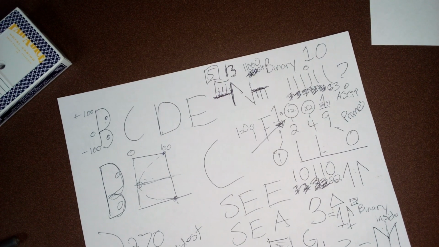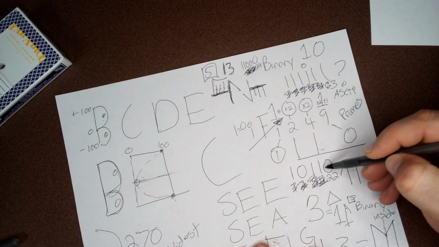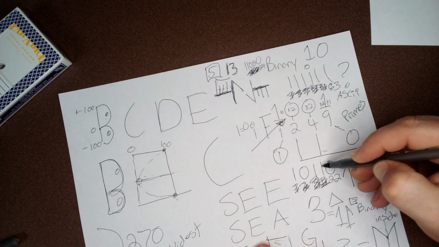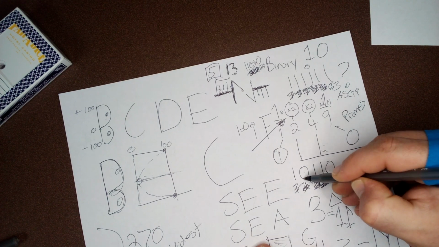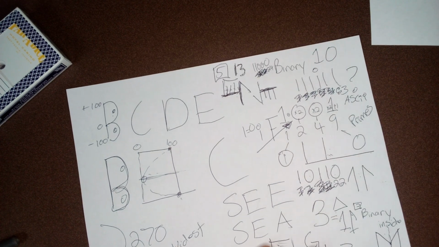And then if you did this from reverse, the 1, 3, 6, 12. All right.